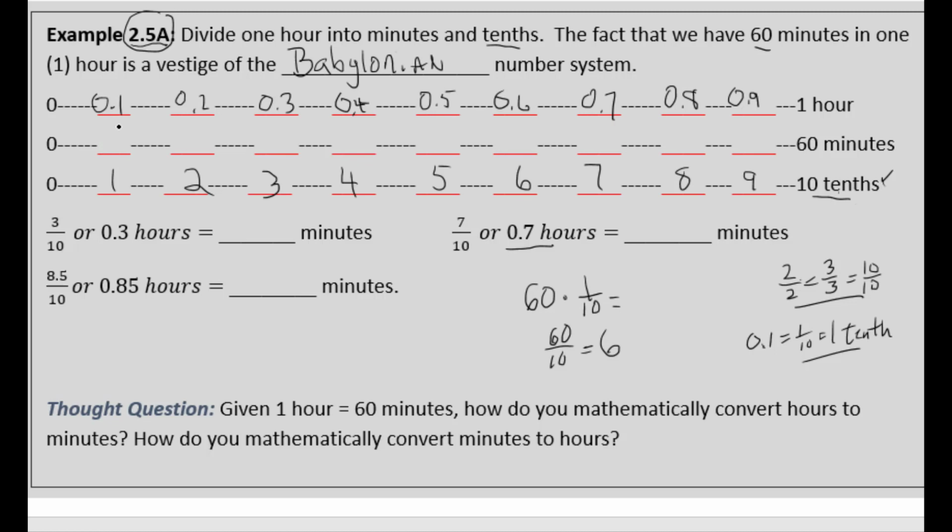So 1/10 is 6 minutes. If I double the amount of tenths, I'm going to double the amount of minutes. I'm going to keep adding 6, or if I triple the amount of tenths, I can triple the amount of minutes. Hopefully you're understanding this.